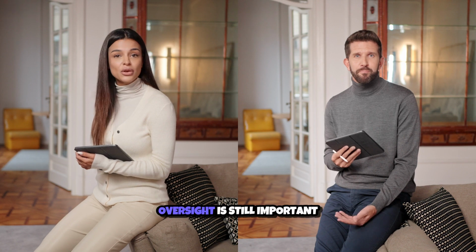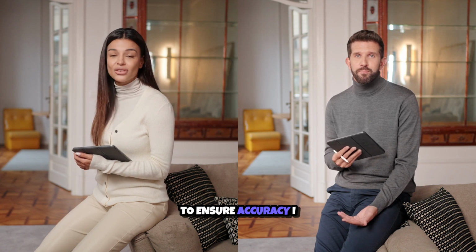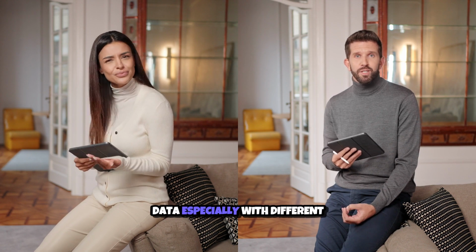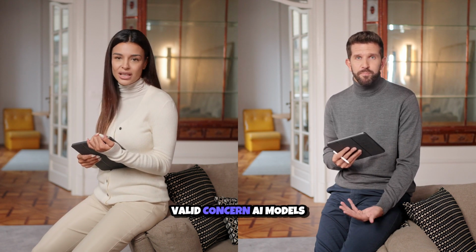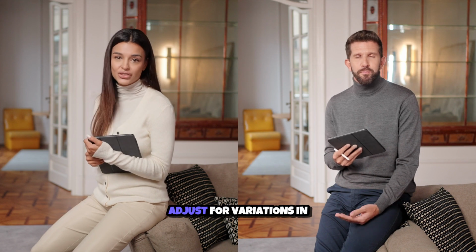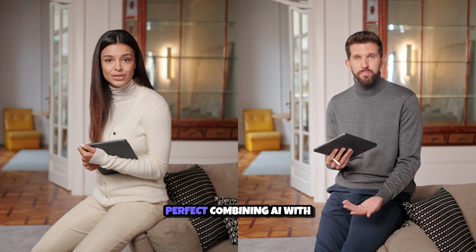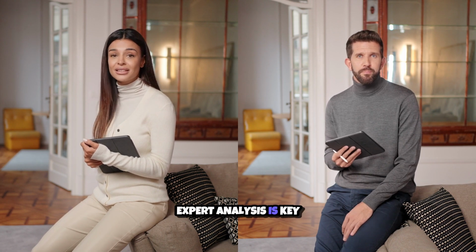But I believe human oversight is still important to ensure accuracy. I see your point, but can't AI models misinterpret data, especially with different hair types? That's a valid concern. AI models adjust for variations in hair type and texture, but they aren't perfect. Combining AI with expert analysis is key.